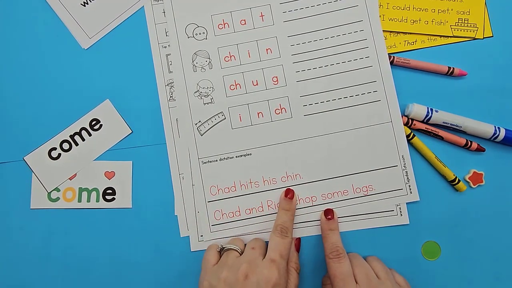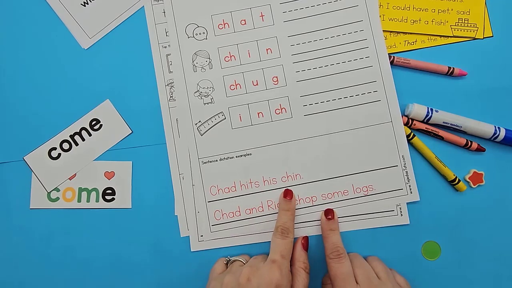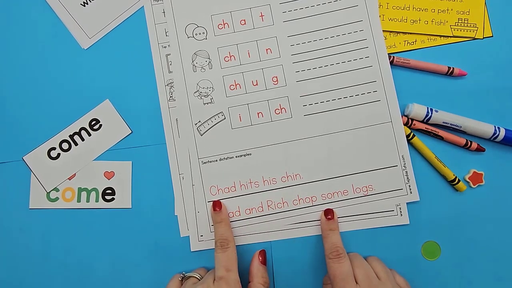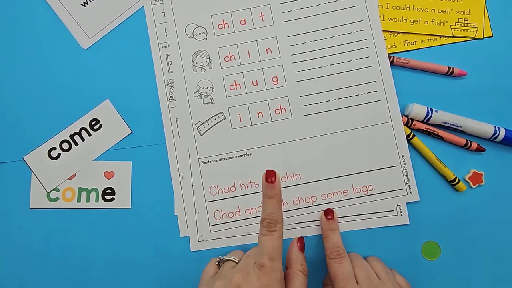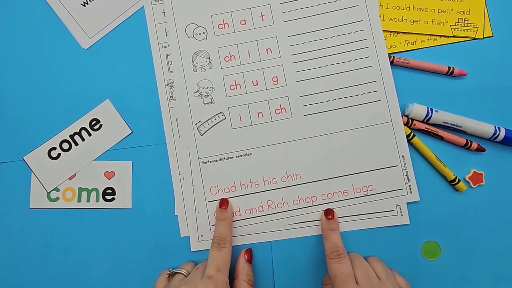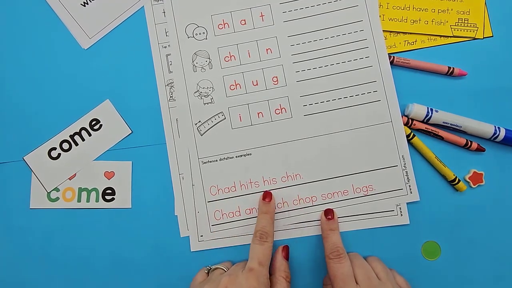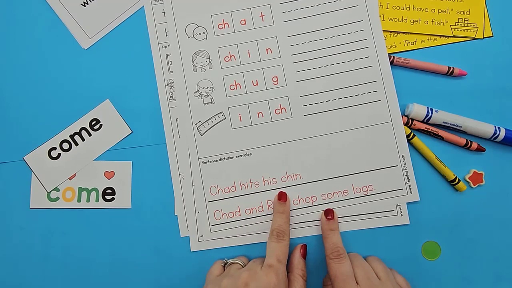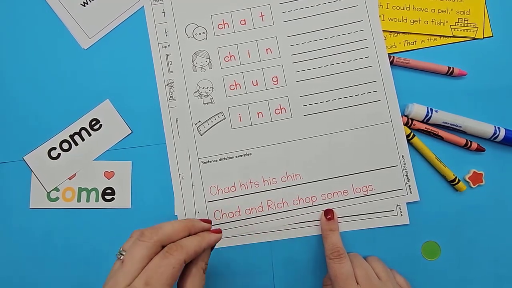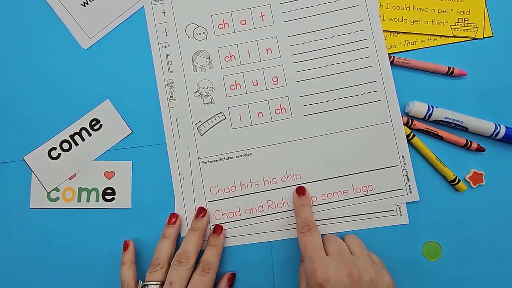Chad hits his chin. Repeat after me. Chad hits his chin. Let's do it in a monster voice. Chad hits his chin. Let's do it in a little Mickey Mouse voice. Chad hits his chin. Let's sing it. So the point is to repeat it enough times so that they remember the entire sentence.